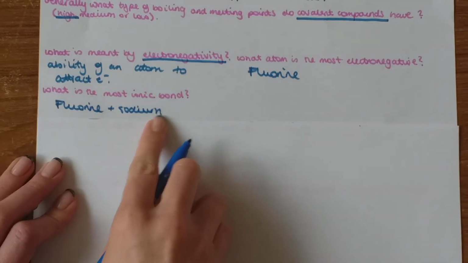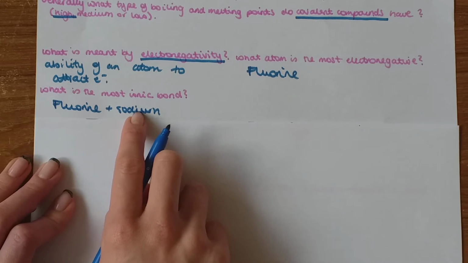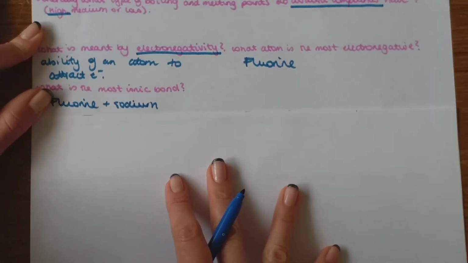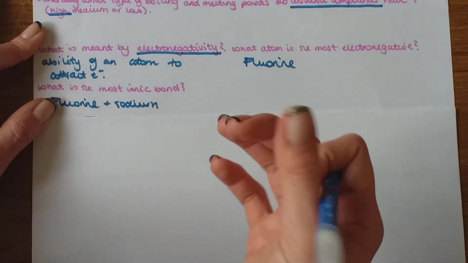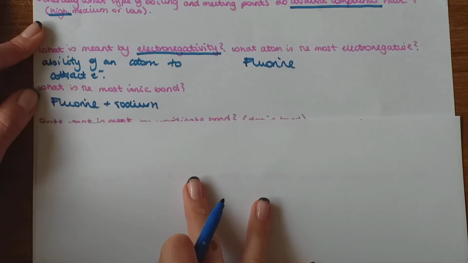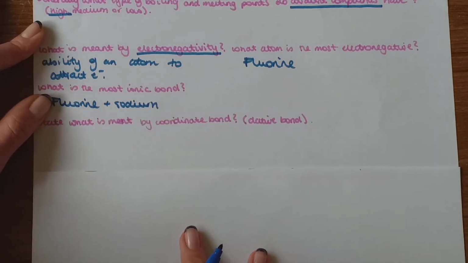Sodium is the least electronegative because it only has one electron to give away, and it doesn't want to attract. So electronegativity is the ability to attract, and sodium doesn't have any ability to attract. It just wants to get rid of that electron it has.